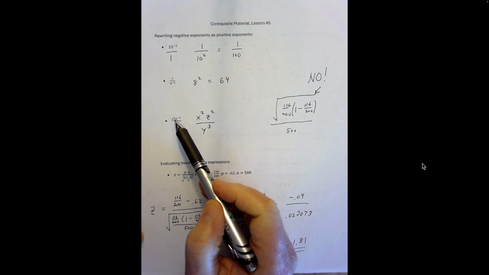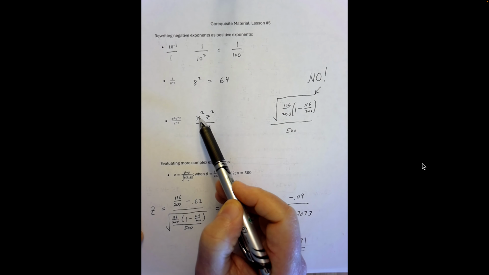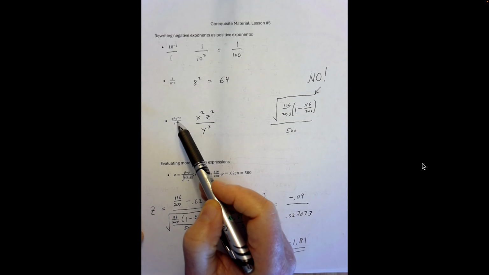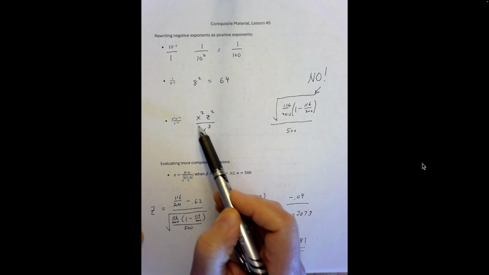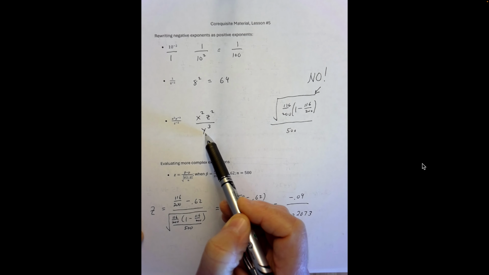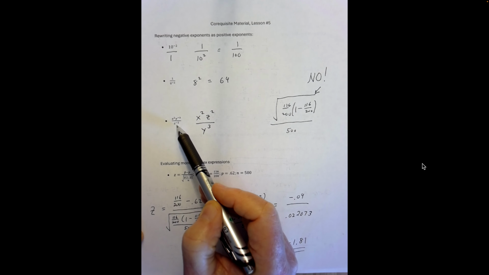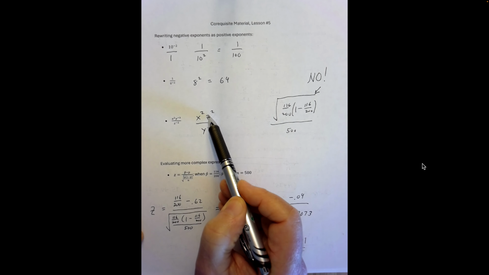If we have x squared times y to the negative 3 over z to the negative 2, leave your x squared in the numerator. It's already positive, doesn't need to change anything, right? Y to the negative 3, move it to the denominator, make it y cubed. And z to the negative 2, move it to the numerator and make it z squared.